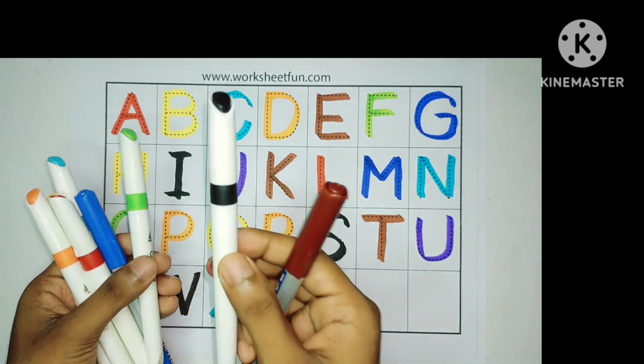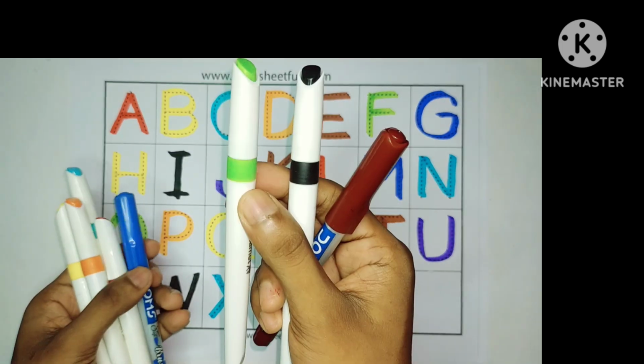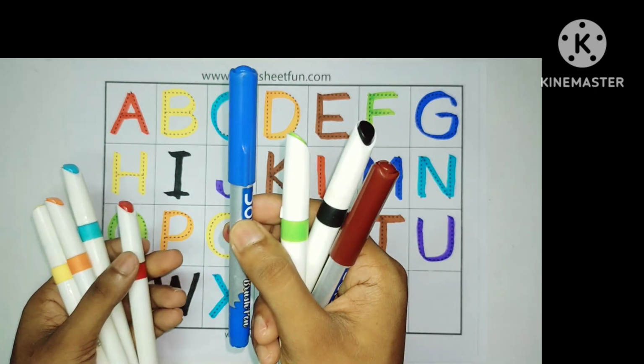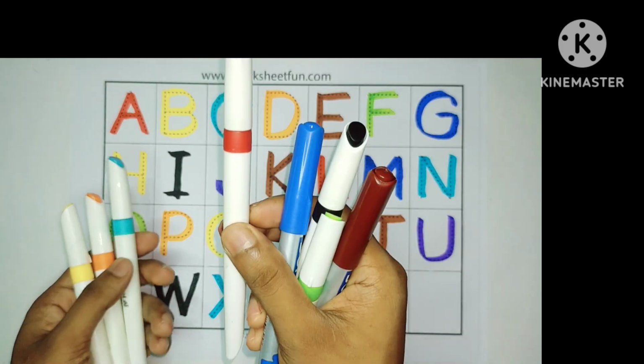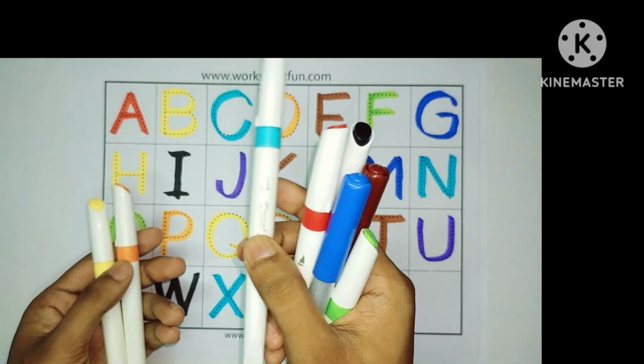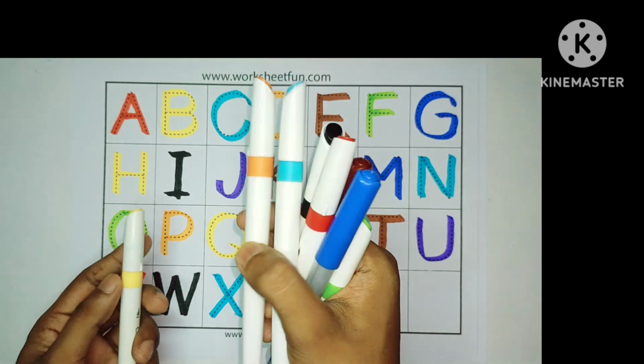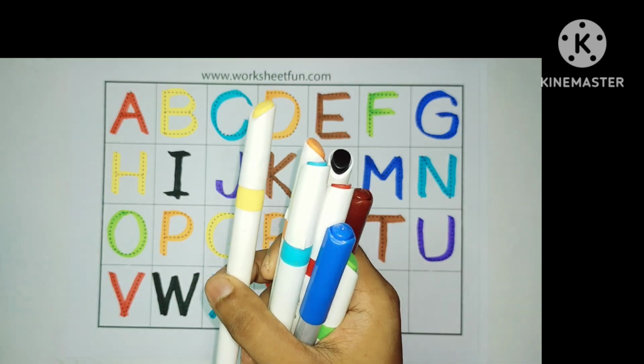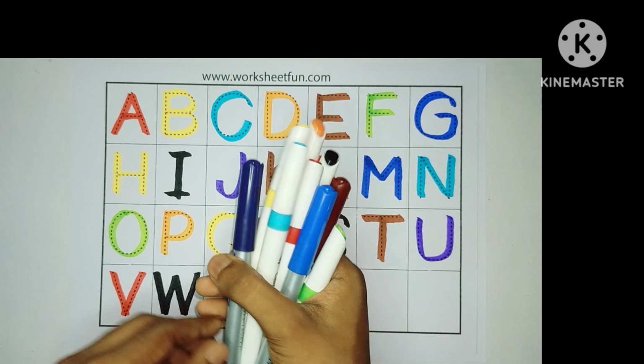Brown color, black color, green color, blue color, red color, sky blue color, orange color, yellow color और violet color.